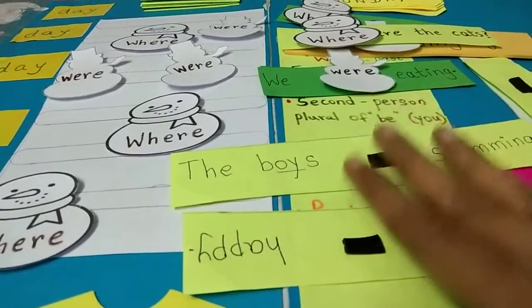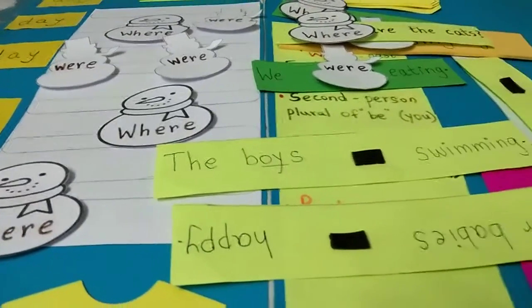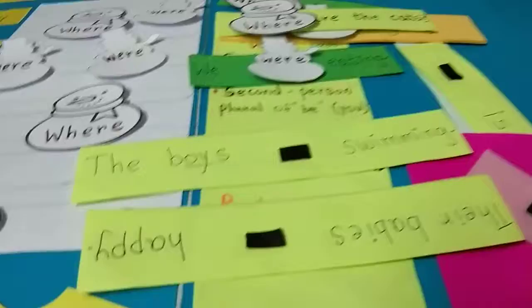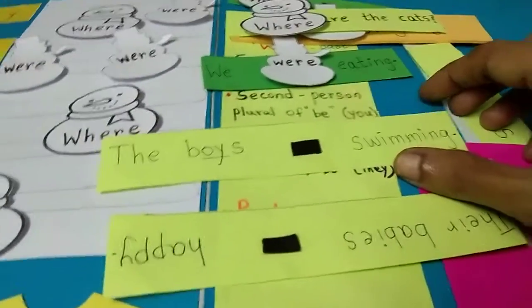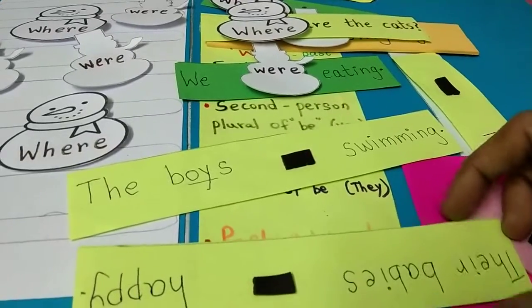So instead of just writing, as I told you, making them write fill-ups or teaching them to learn it by heart, you can do these hands-on activities to make the kids get interested in knowing the grammar rules very easily.